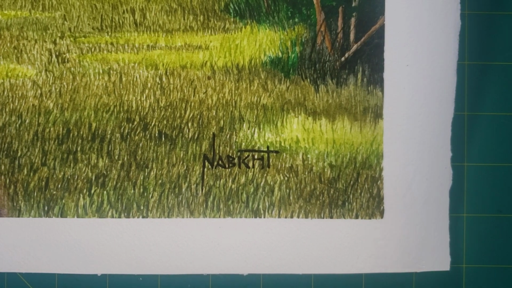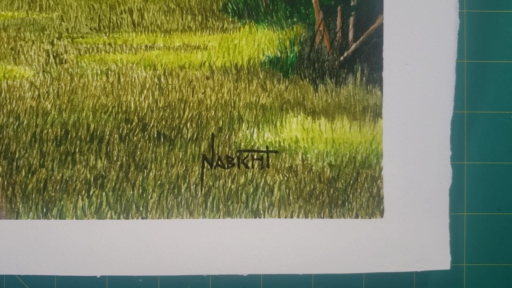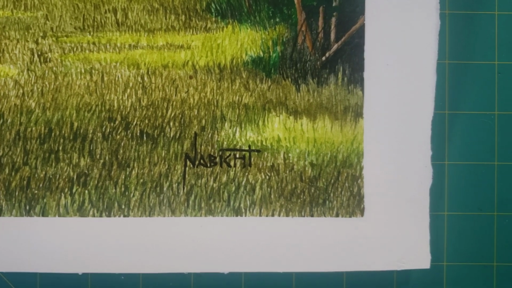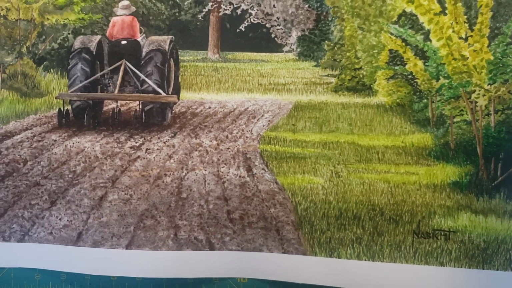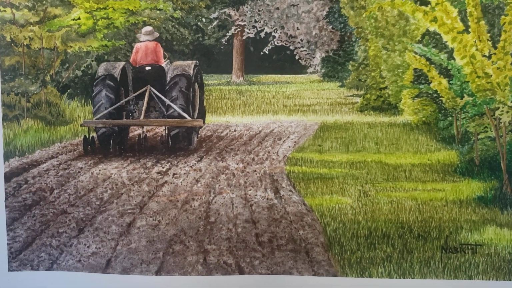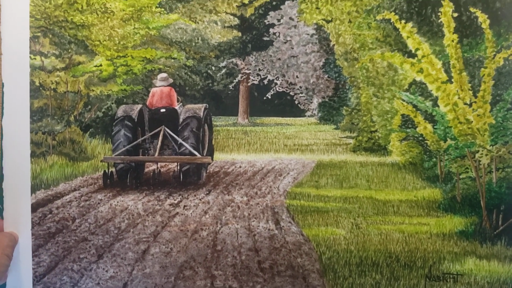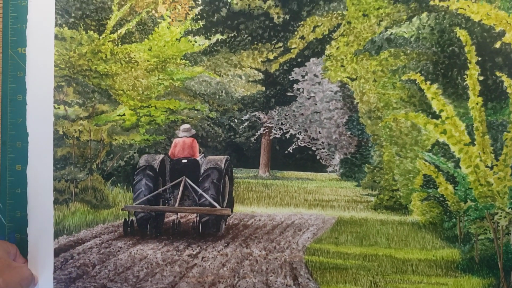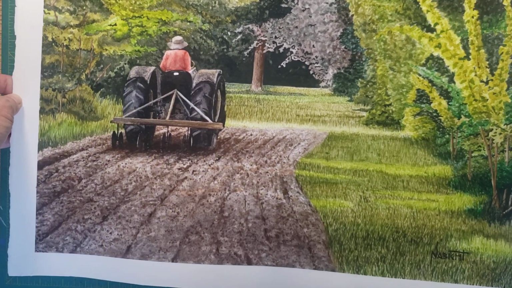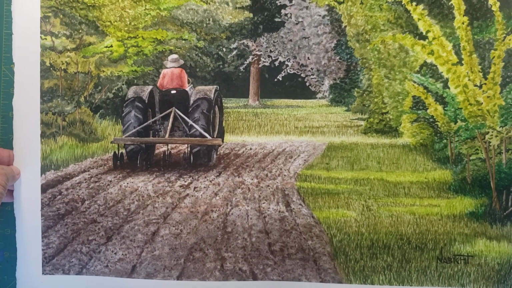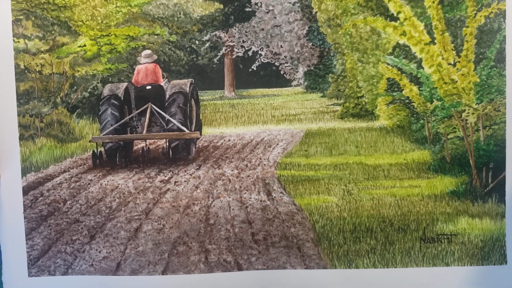So I'm going to zoom out here and show you what the painting looks like. All right, and that's a 16 by 20. It's a pretty good size here, so I'm trying to get it all in. But I think you got the gist of it there. There we go.